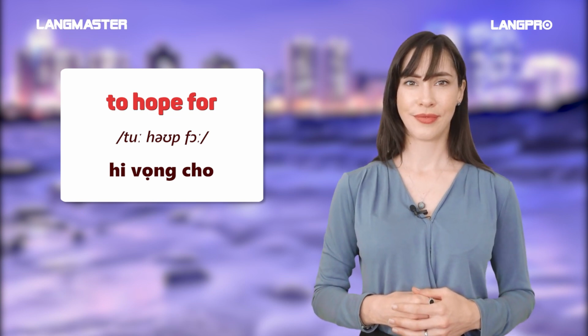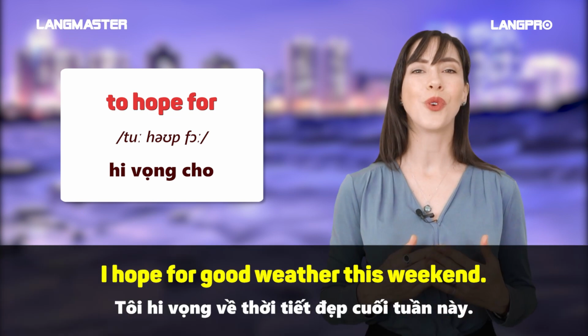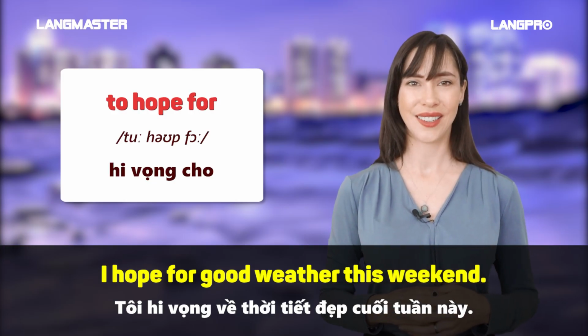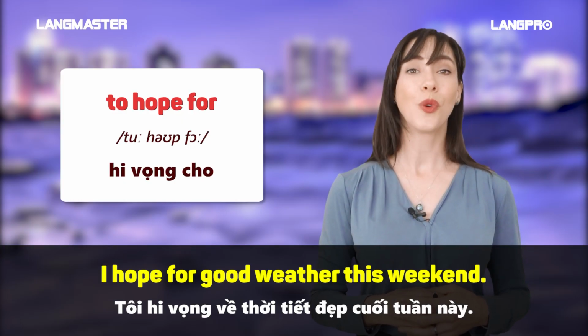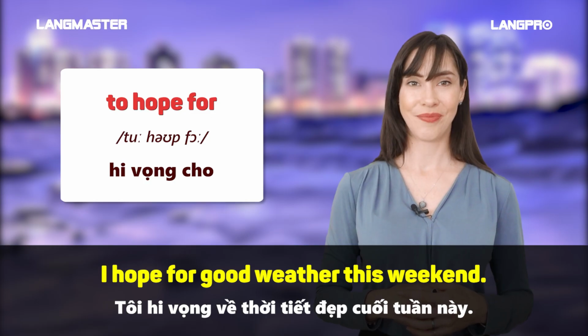To hope for. I hope for good weather this weekend.